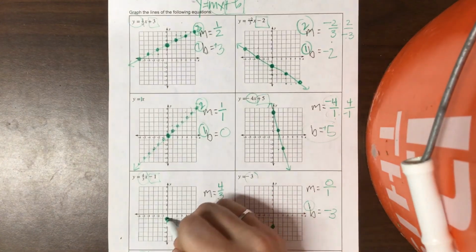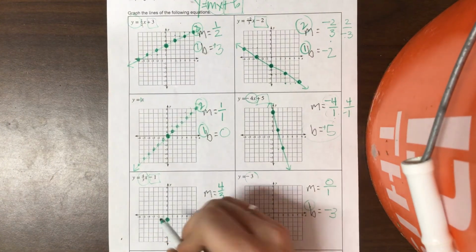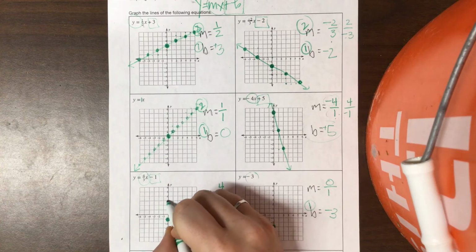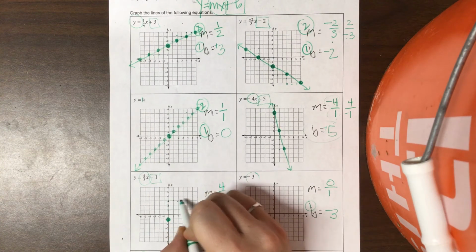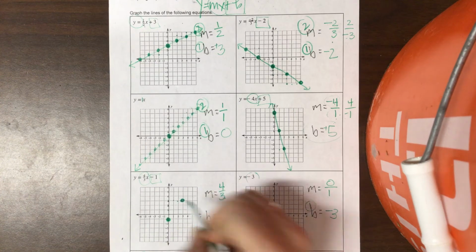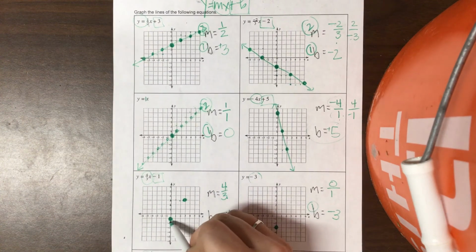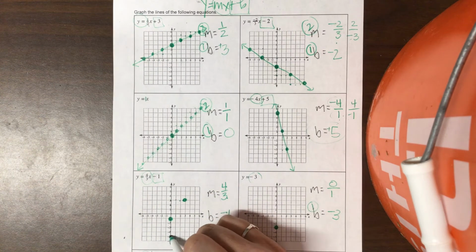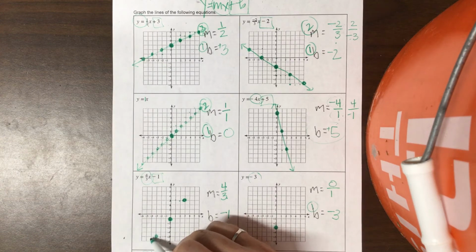Here I have negative 1, and I'm going to go 4 over 3. 1, 2, 3, 4 over 1, 2, 3. I can go negative 4 and negative 3 because it stays in line.